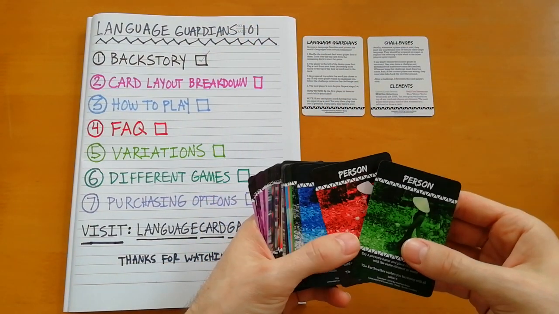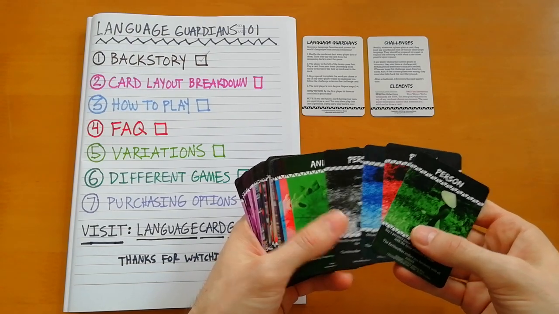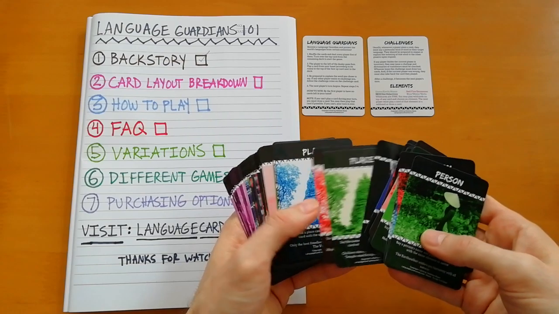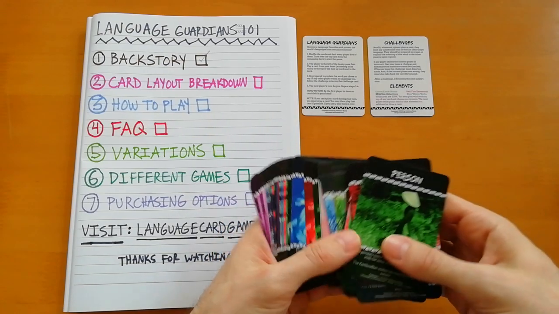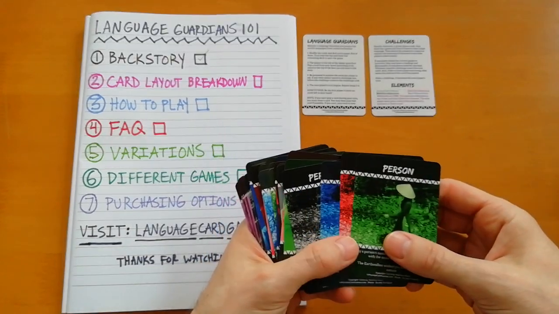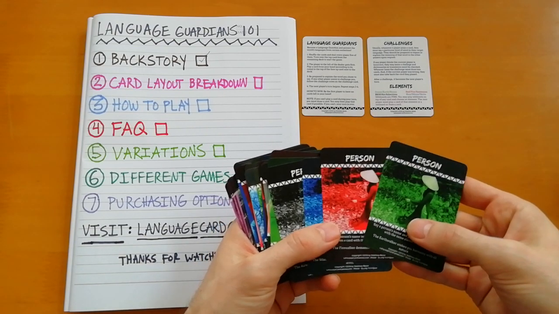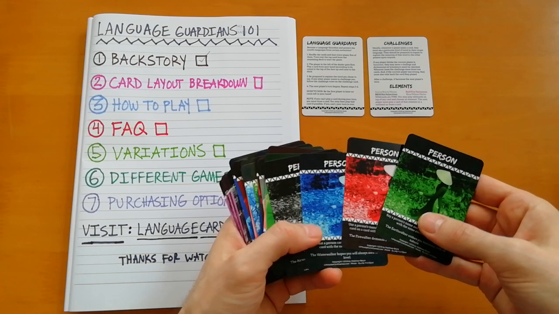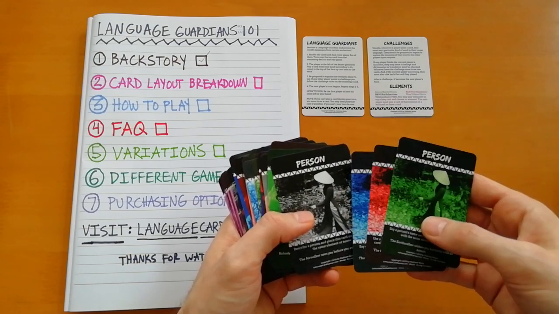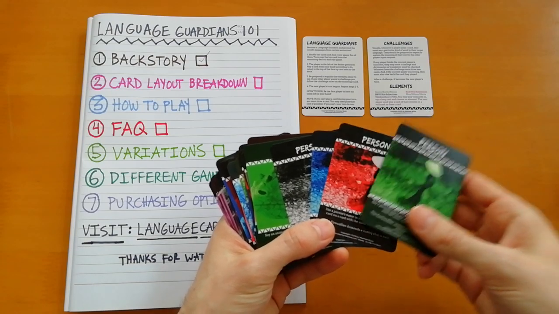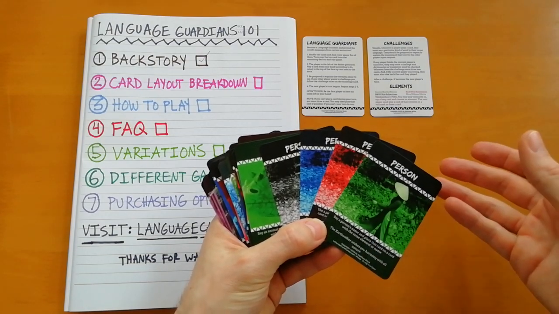But you'll see in here there's different categories, like people, animals, plants, places, and there's different colors. What do the different colors mean? Green emphasizes nouns. Red emphasizes sentences. Blue emphasizes verbs. Black and white emphasizes adjectives. That means when you have those cards, you have to say those types of words.